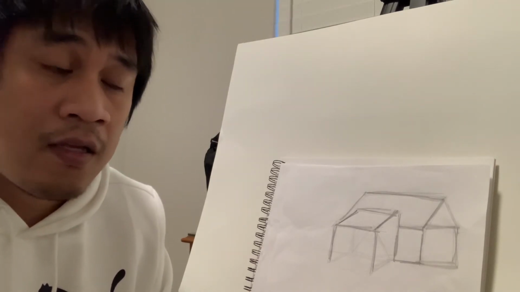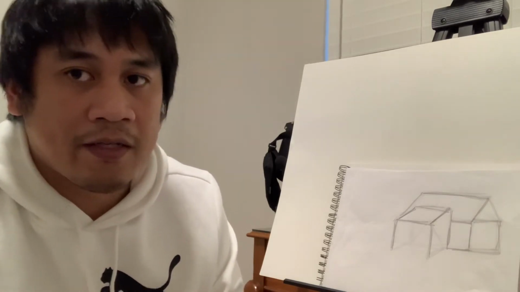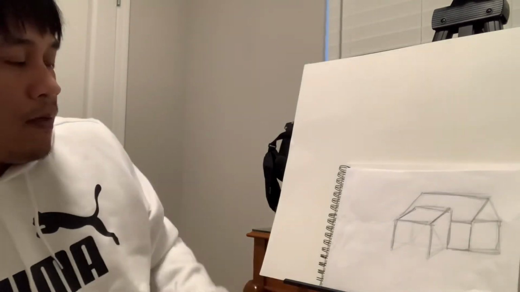It's too big. But to make something more fun, we're gonna make this tent fit in your inventory. You can put it in your pocket and stuff like that.